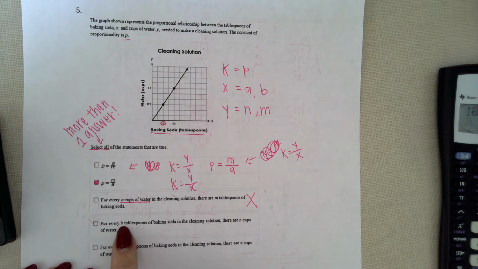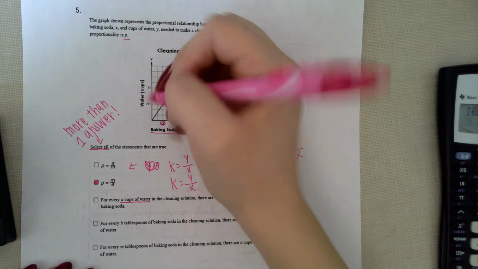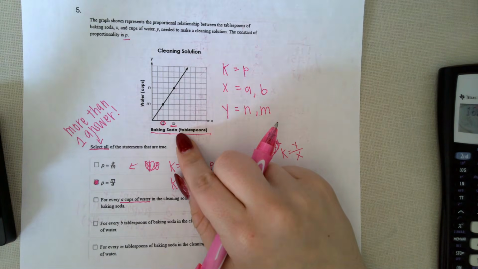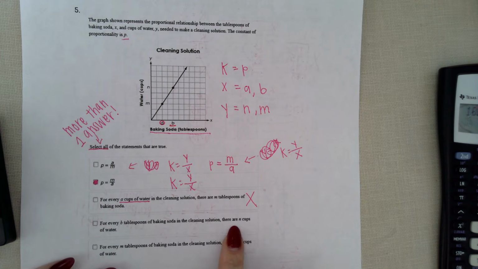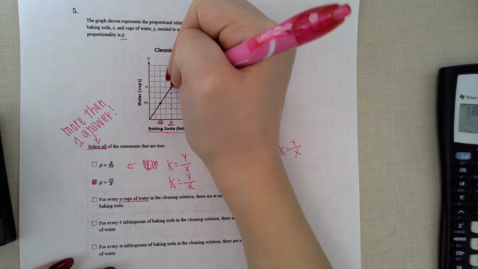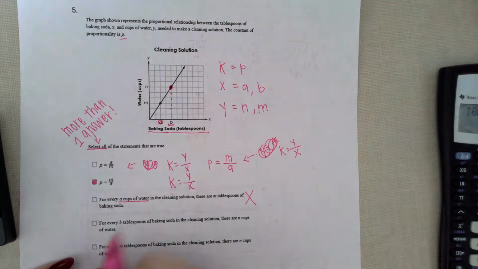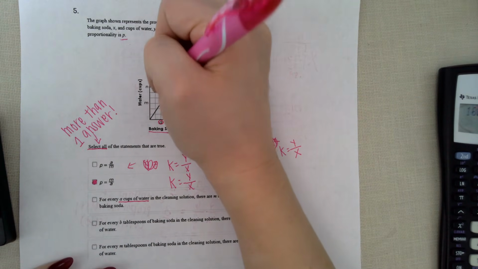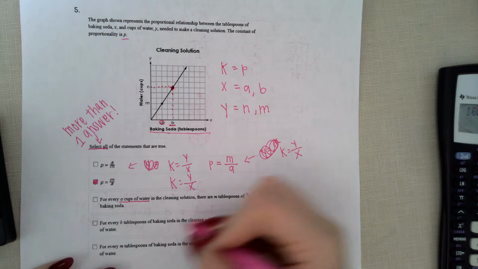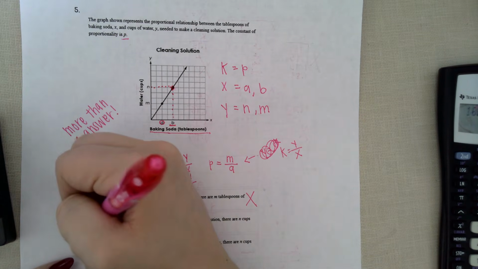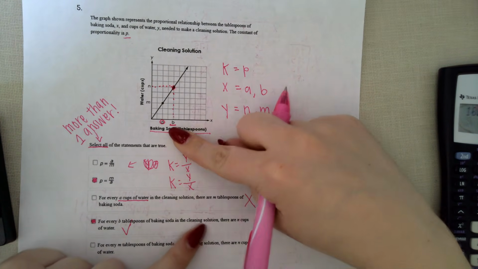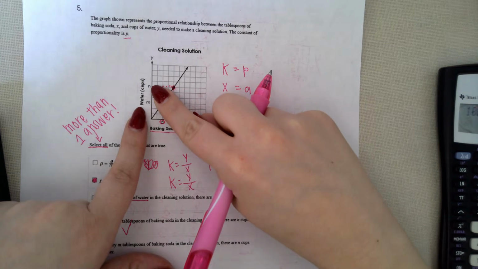This one says for every B tablespoons of baking soda, so let's see. B tablespoons of baking soda. B is correct with my baking soda. In the cleaning solution, there are N cups of water. So let's follow B. Let's go up. Where my dot hit my X and my Y, it says there are N cups of water. So I'm thinking that this one is also correct, because it says for every B tablespoons of baking soda, there are N cups of water.